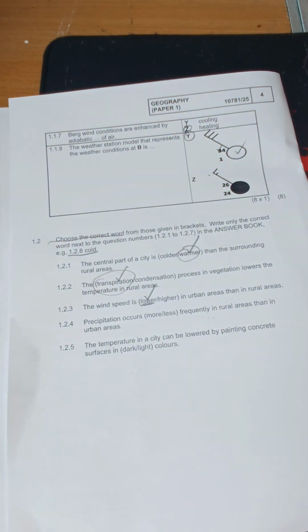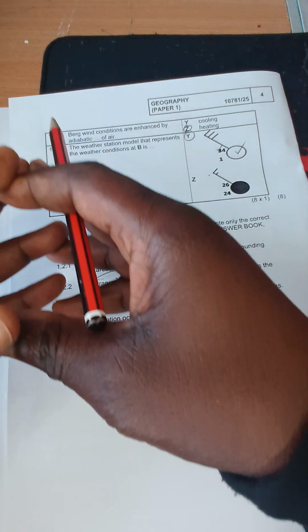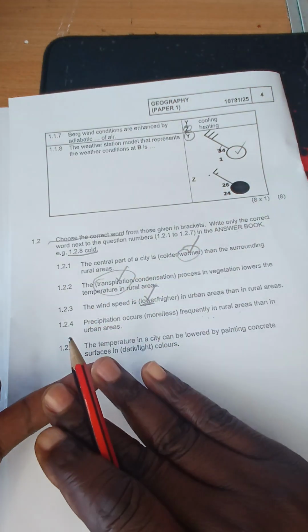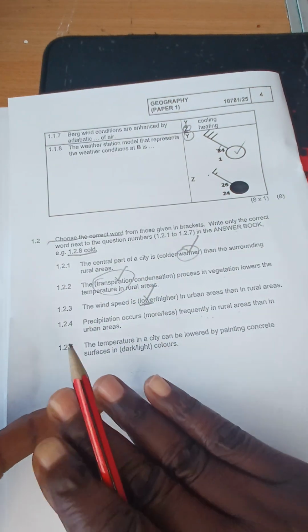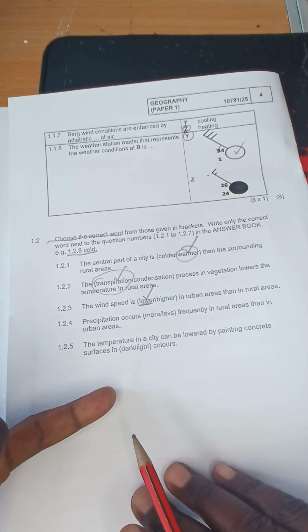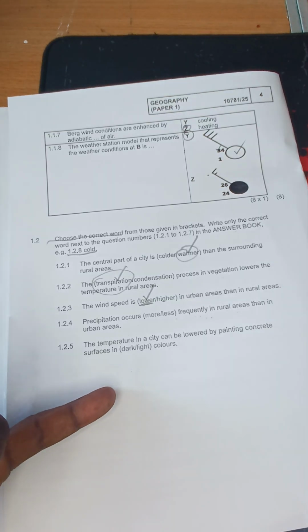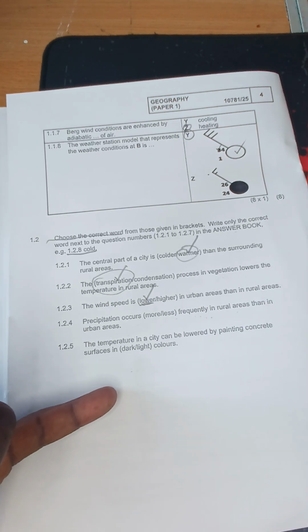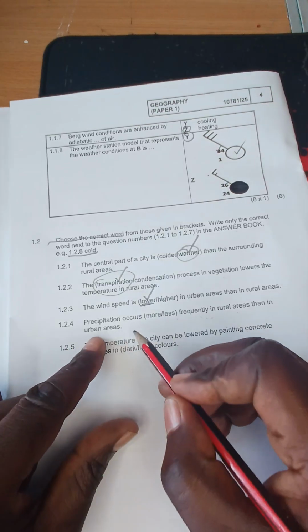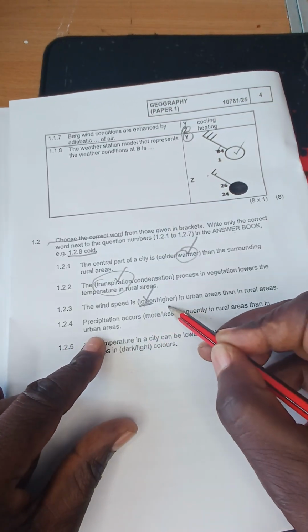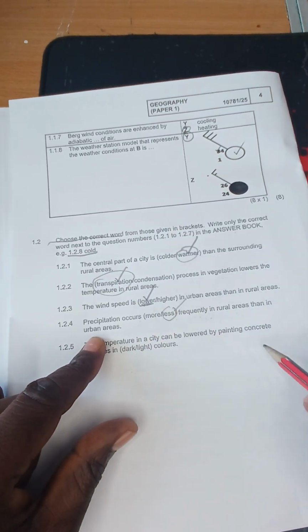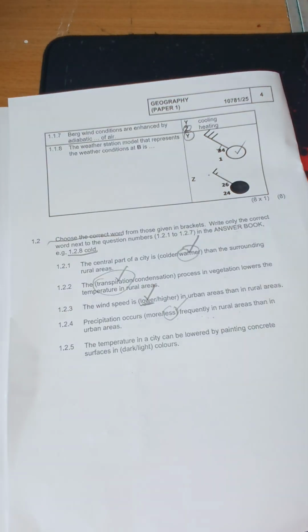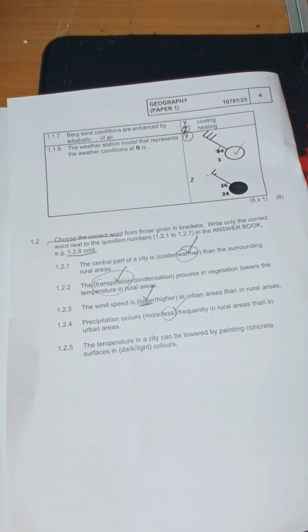The temperatures in the urban areas are warmer than the surrounding area. What happens when it's warm? Of course, warm air is very light. What does it do? It rises, of course. This is what is resulting in the formation of our low pressure. Cold air, of course, is heavy, it sinks. So here we are saying precipitation is less frequent in the rural areas compared to the urban areas, but the most direct explanation is we have got a lot of condensation nuclei within the urban areas.